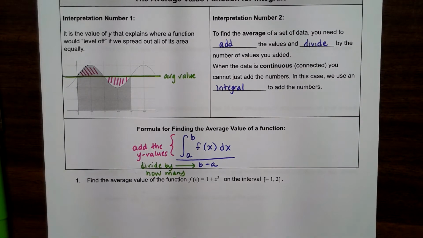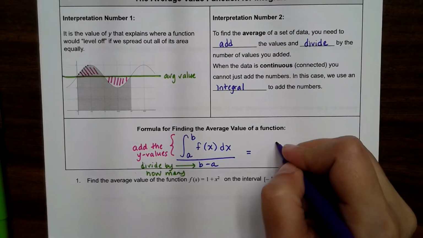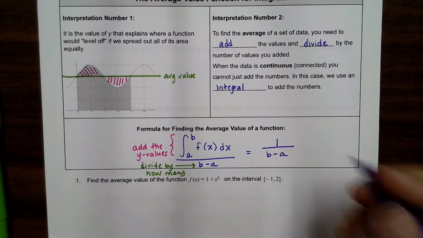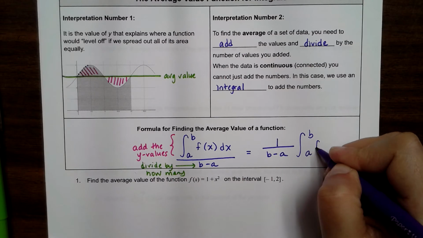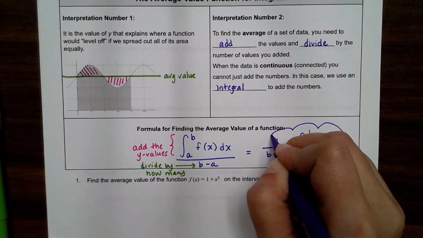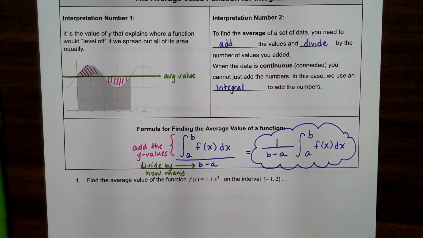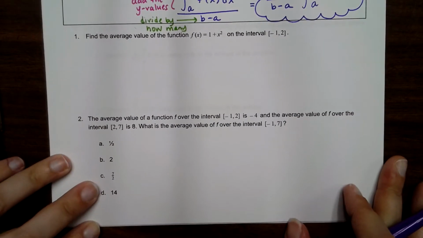However, this equation is really kind of messy. So what we usually do instead is write it in a neater way: 1 over b minus a times the integral from a to b of f of x dx. And this is the way we usually write our formula. We're going to do a couple different practice problems to get the idea of what's happening here.